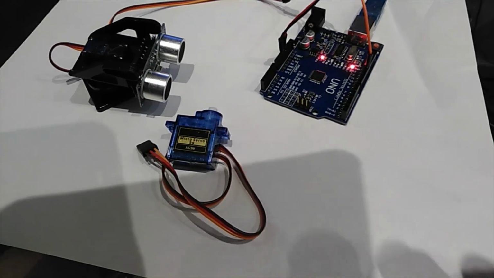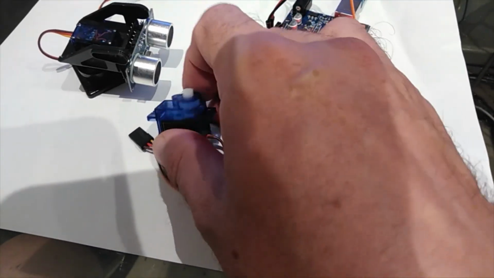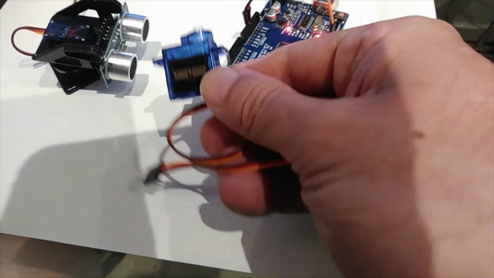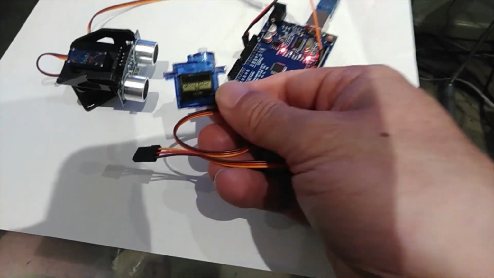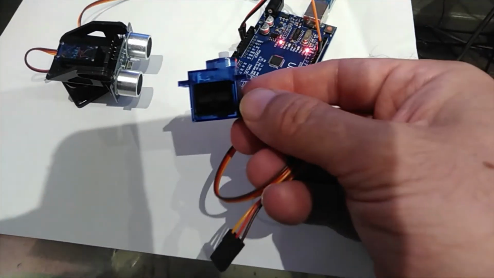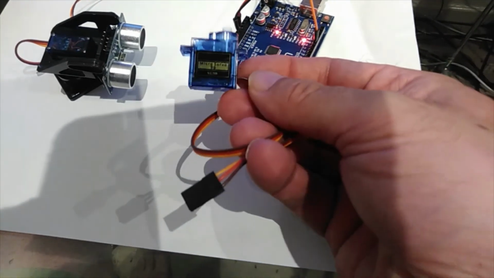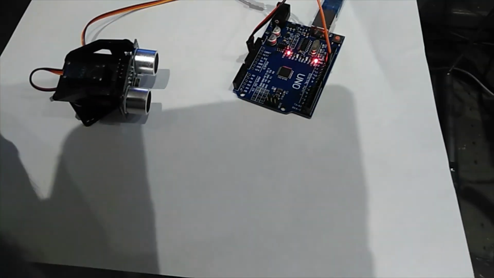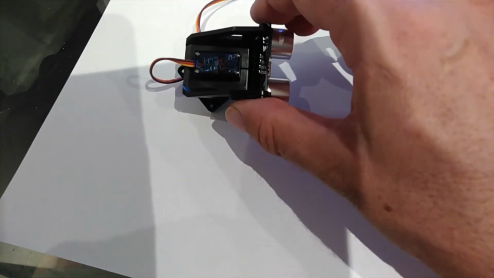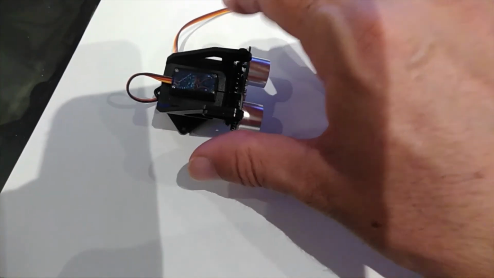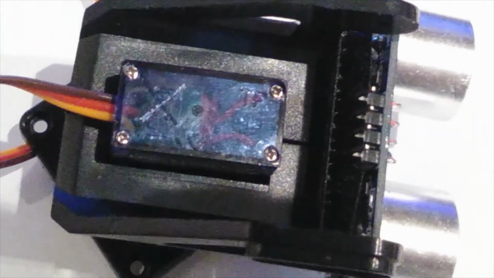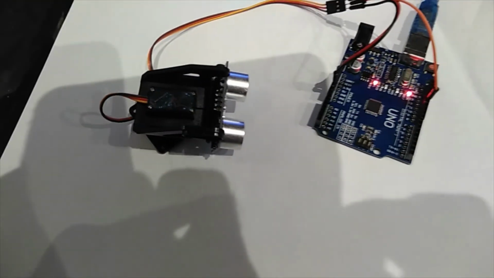So here is my rather dodgy desktop setup. As you can see, this is the sort of servo I'm using. I'll just try and get that into focus. But of course, if I rotate that, it's pretty difficult to see. So let's put that to one side. And what we have here is part of my robot car, which, if you can just about see that, has got the servo fitted inside it.